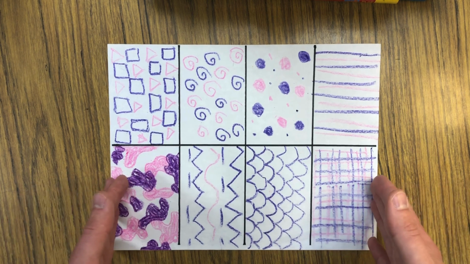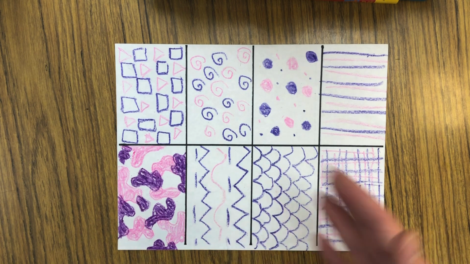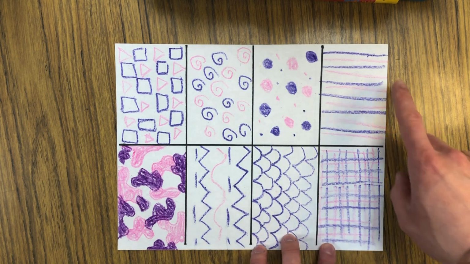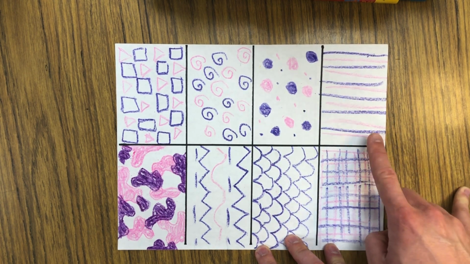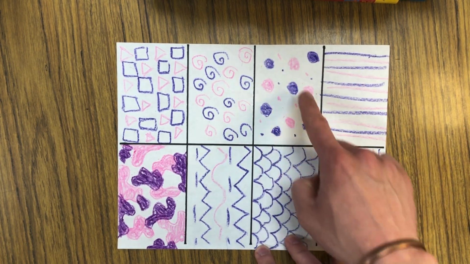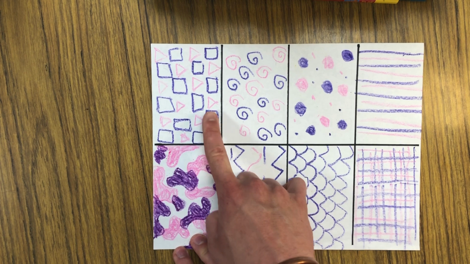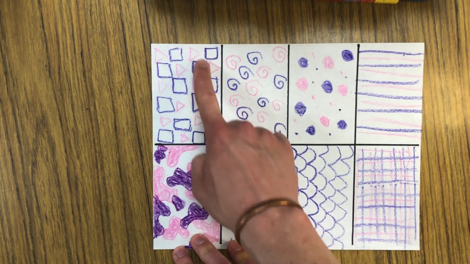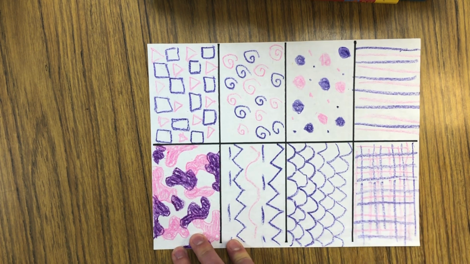So for example, here I've got this piece of paper with a bunch of different kinds of patterns on it, and we can see that they have different shapes and lines and marks that repeat over and over again, and they fill up the boxes of this paper. For example, we might have a pattern of stripes that goes line, line, line, over and over and over again. Or a pattern of dots that goes dot, dot, dot, over and over again. Or a pattern of shapes where we've got triangle, square, triangle, square, triangle, square. And it kind of sounds like a song because it's repeating again and again, like the rhythm of a song.